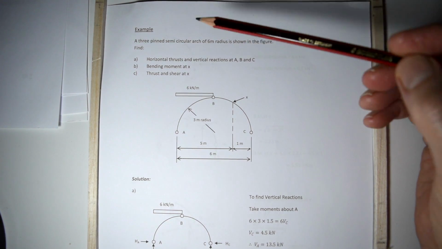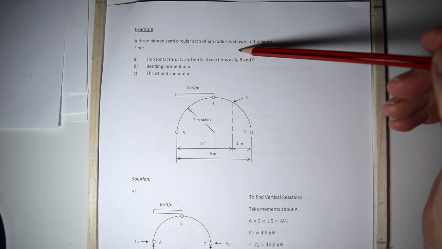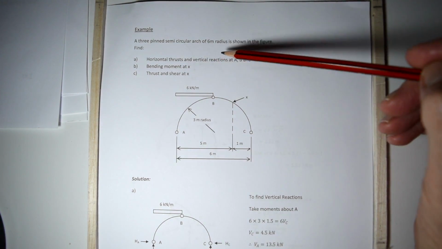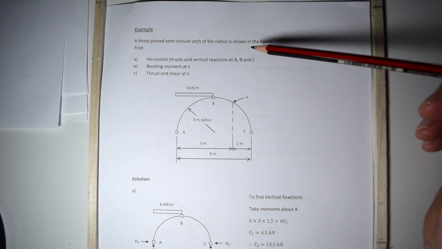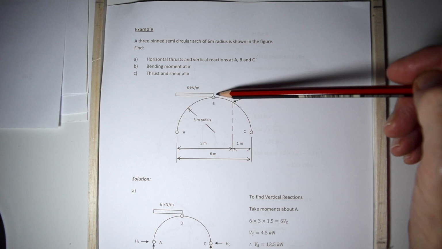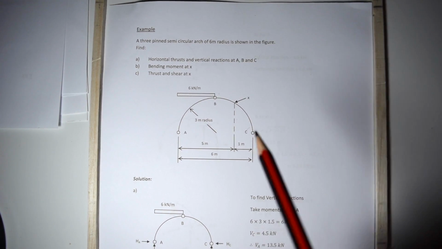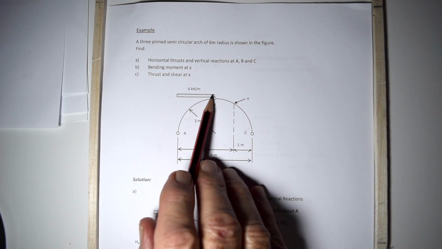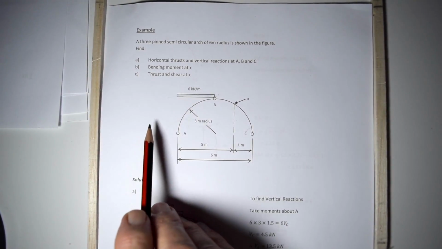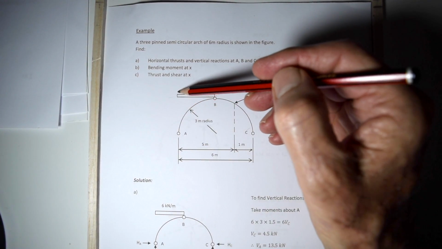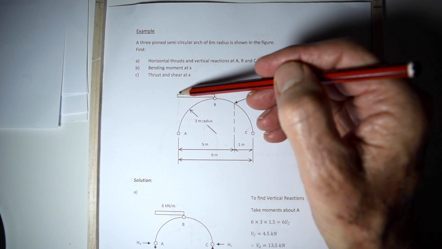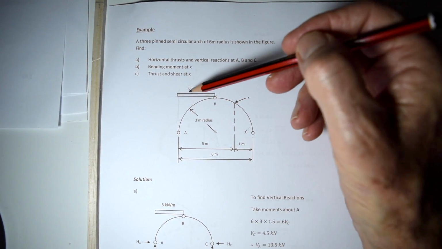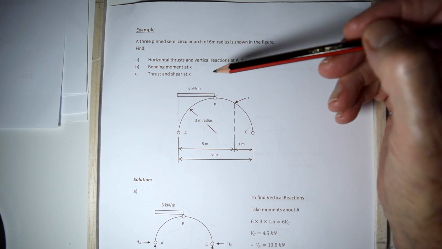So we've got a 3-pin semicircular arch of 6-meter radius as shown in the figure. Calculate the horizontal thrusts and vertical reactions at A, B, and C. In this particular one, we have a uniformly distributed load acting horizontally like that. It could be earth resting on a tunnel roof, if you wanted. We're taking it as 6 kilonewtons per linear meter.